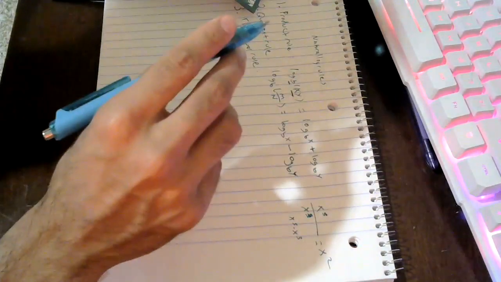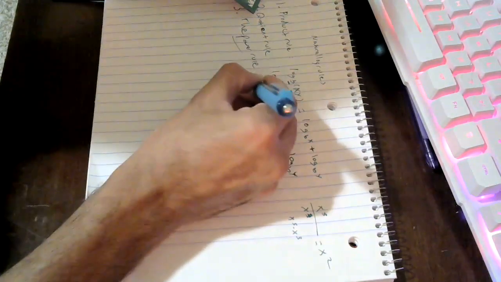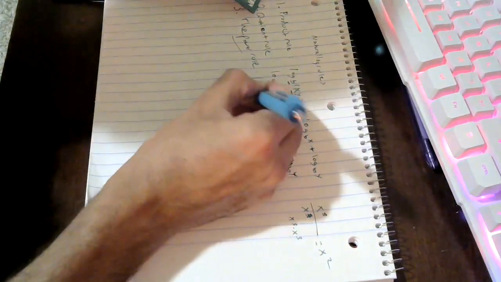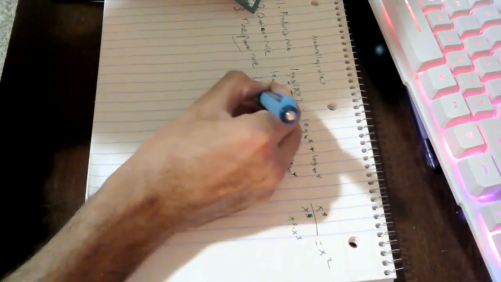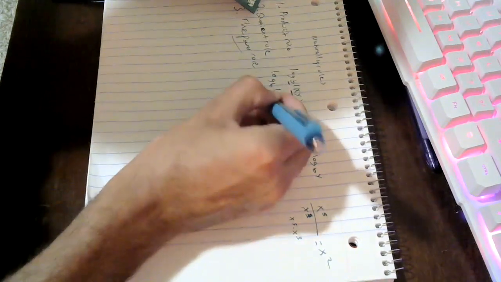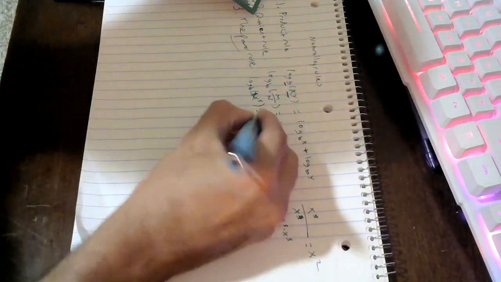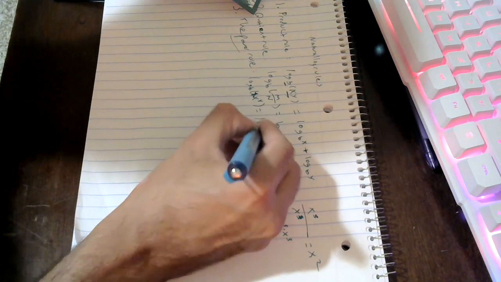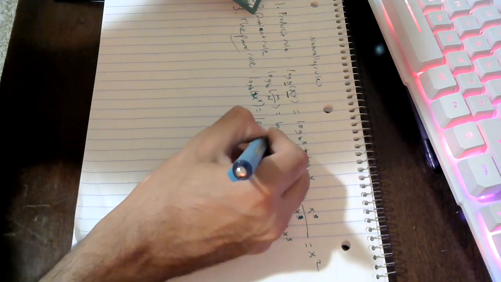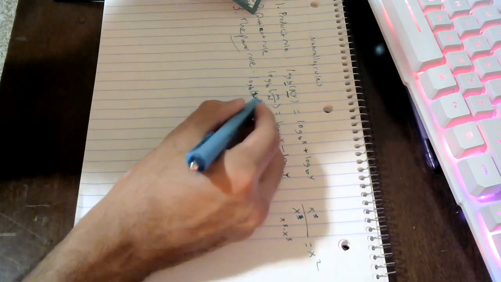Finally, we have the power rule. Go Superman. So let's say we have log b of x to the y. Instead of worrying about it like that, we can make it log b of x, and then instead of having the y as an exponent, we can move it to the front so that it's being multiplied.